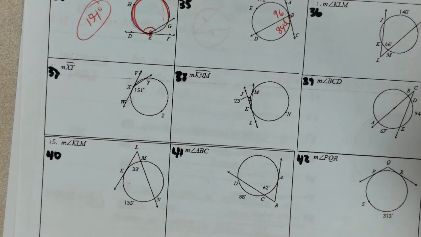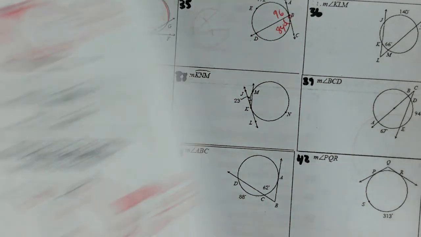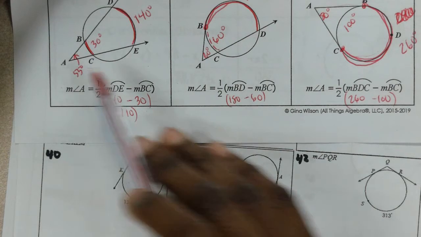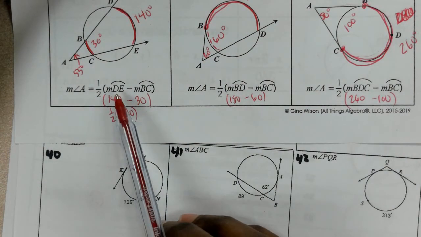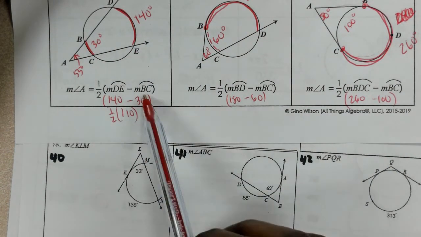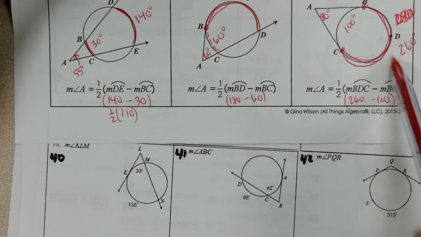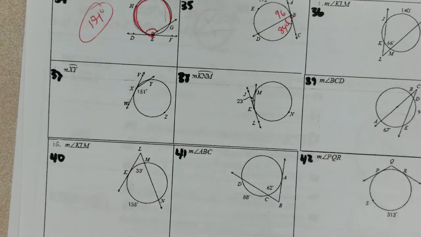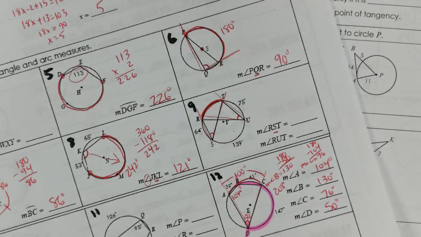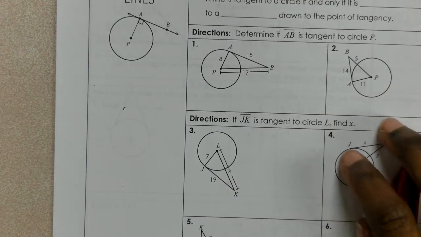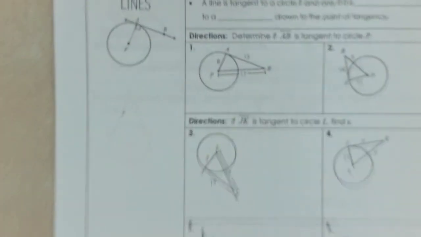All right, and then a lot of the last ones use the bottom 3 formulas. So if the angle is formed outside of the circle, then you're going to subtract the smaller arc from the larger arc. So large minus small, large minus small, large minus small, and then divide it by 2. Okay. Time is getting on, so I will let you try the rest of those on your own, and I'm going to flash the answers so you can just check to make sure you've got these correctly.